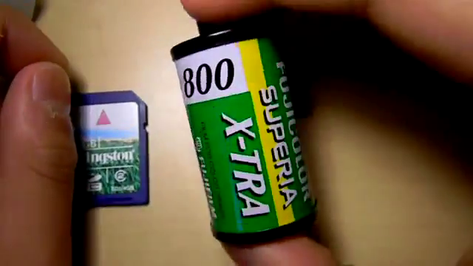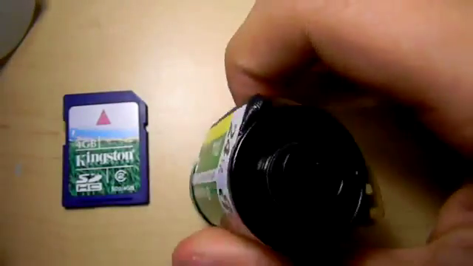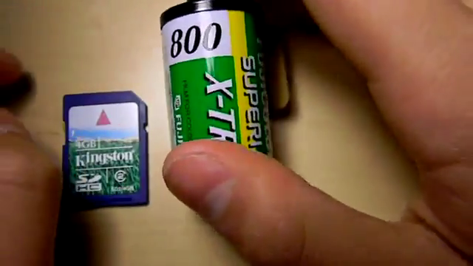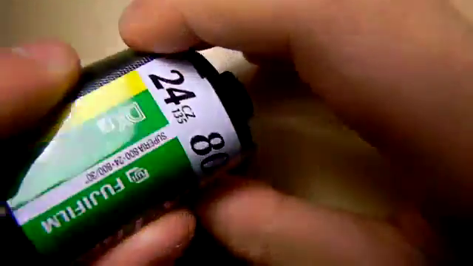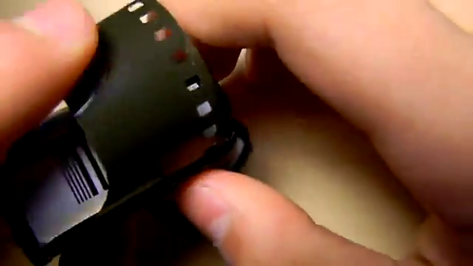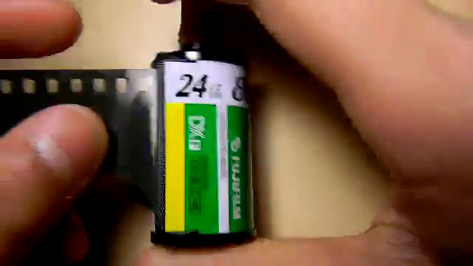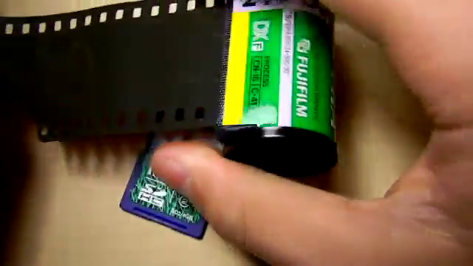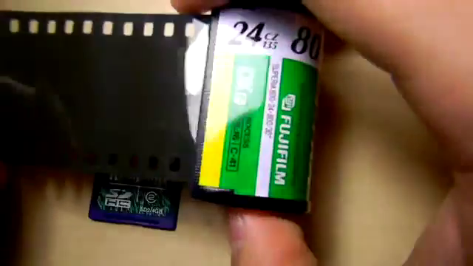Now let's talk about something everybody's dying to know, which is the capacity. The capacity on film is defined in photos, not gigabytes, megabytes, etc. Film comes in these tabs over here. I don't want to pull it all the way out, or this film will become useless, which I'll explain later.